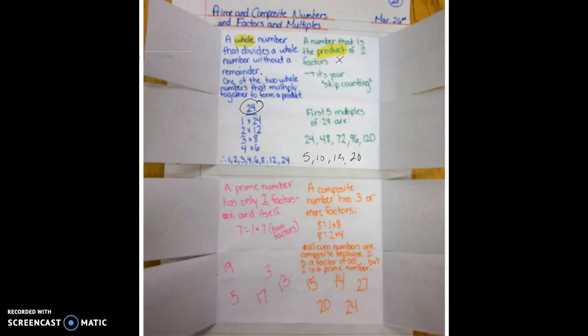And then down here we have a prime number. A prime number has exactly two factors. Only two factors, but it has to have two. That's very important. It can't just have one factor. And the factors are always the number 1 and itself.